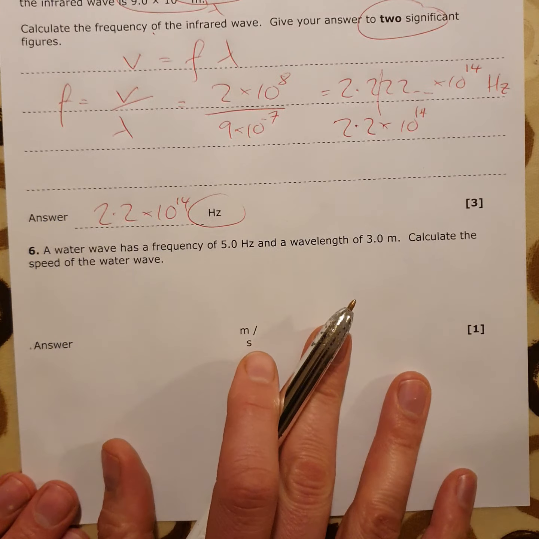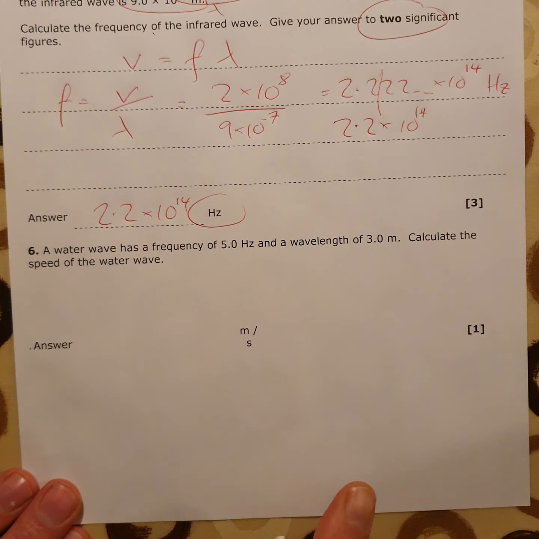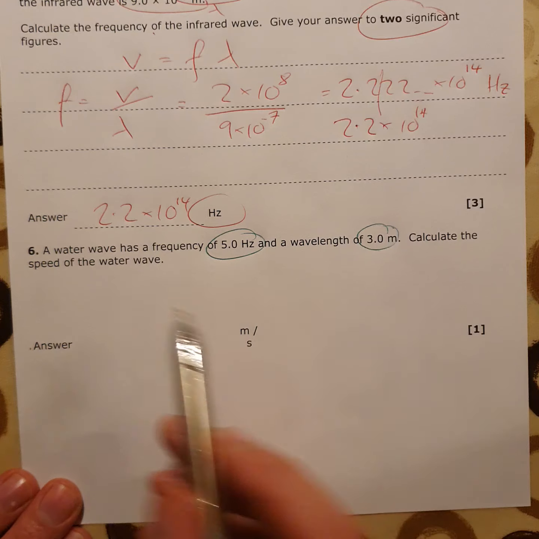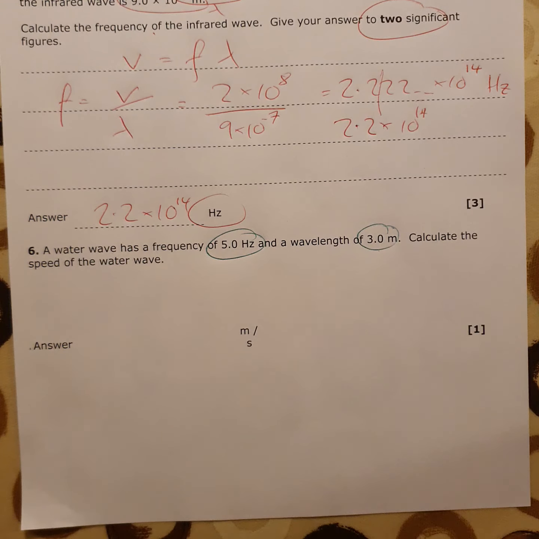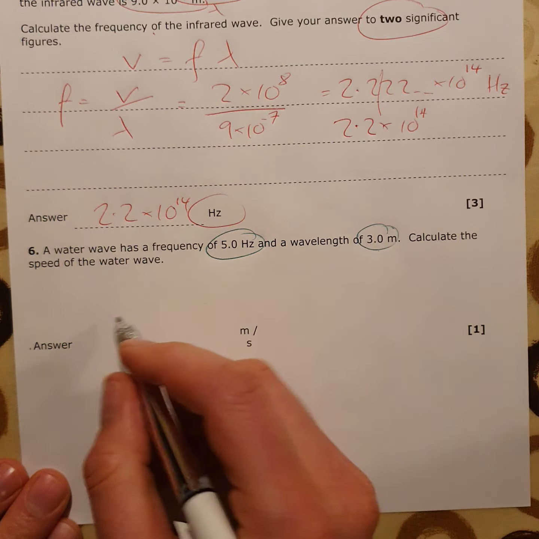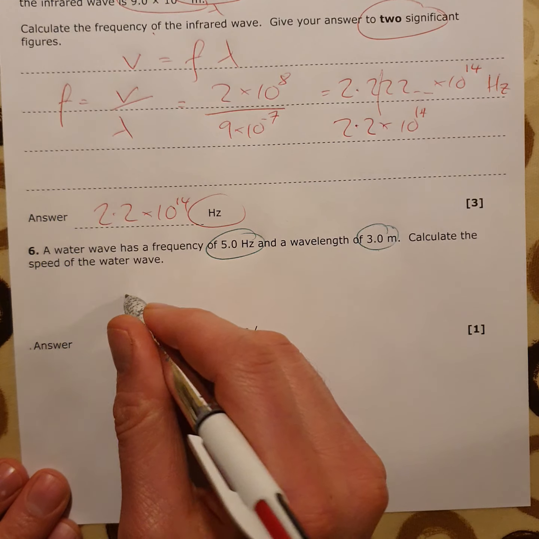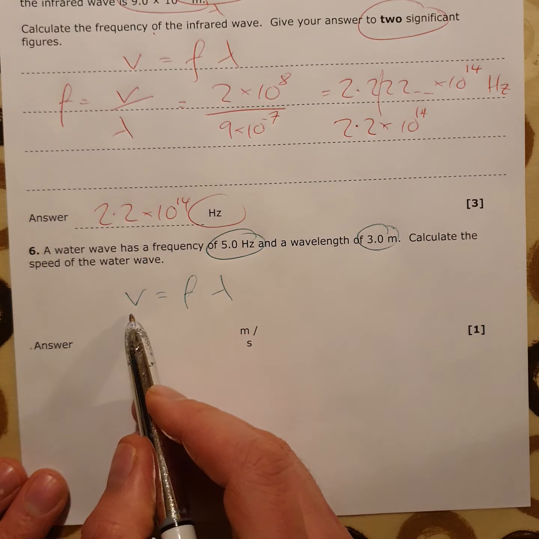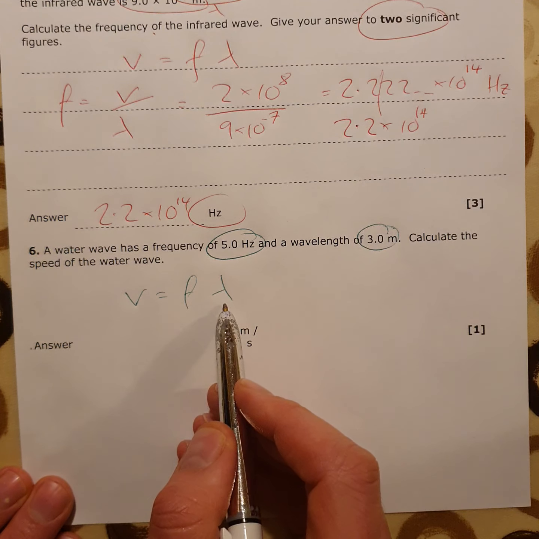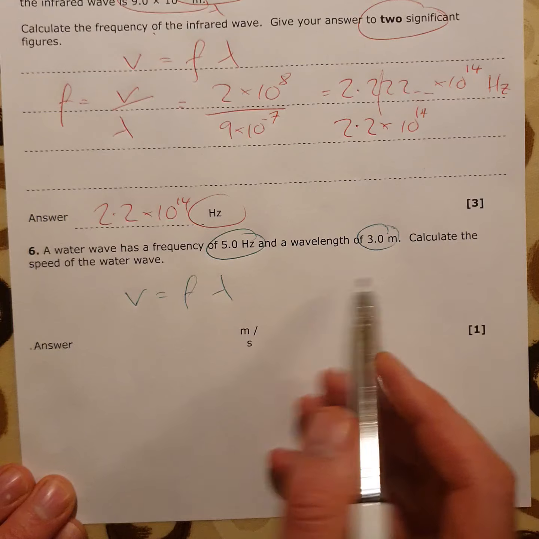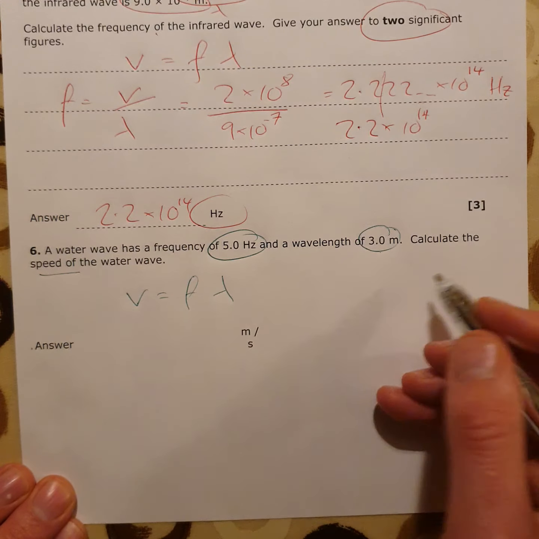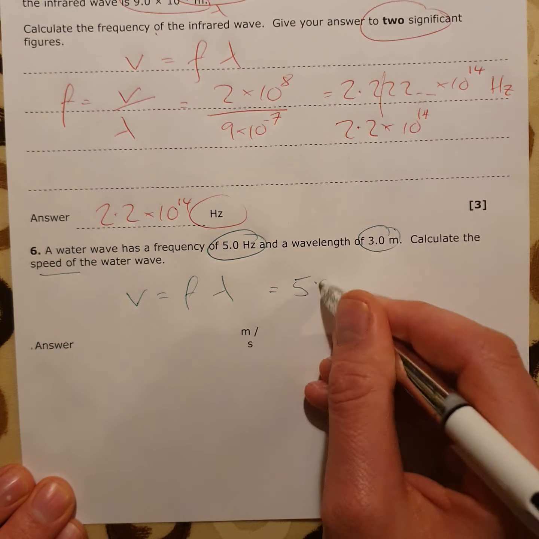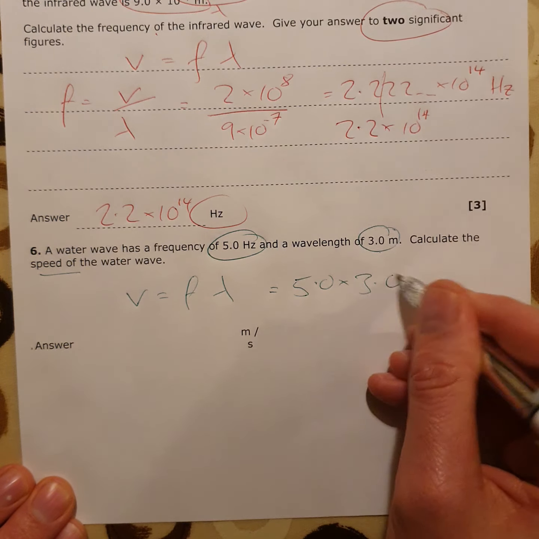Excellent. Right, question 6. A water wave has a frequency of that and a wavelength of this. Calculate the speed of the water wave. Exactly what we just did with slightly nicer numbers this time. So V is F lambda, the wave speed, or the velocity of the wave is the frequency times the wavelength. We're asked to calculate the speed, so we can leave it as it is.